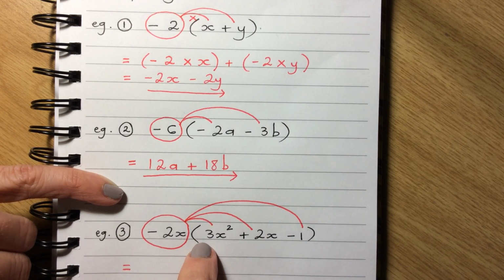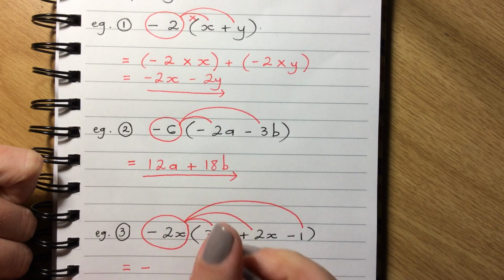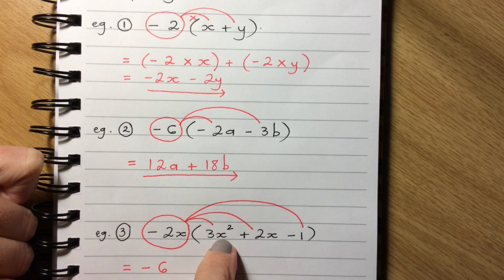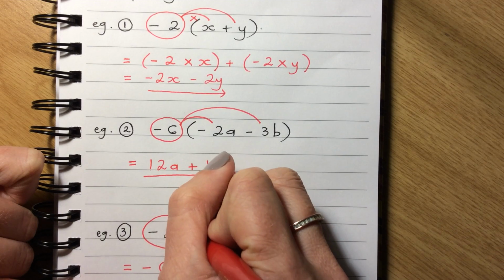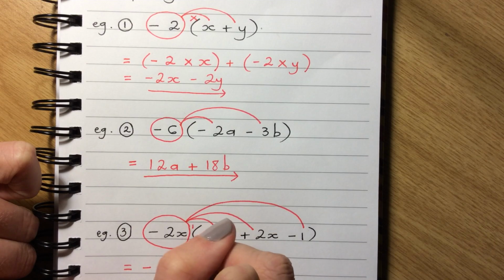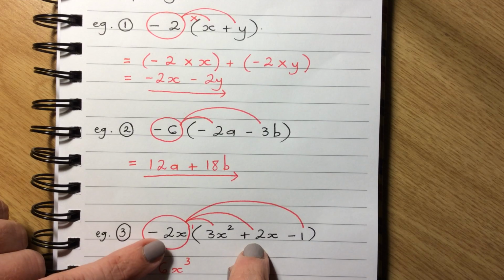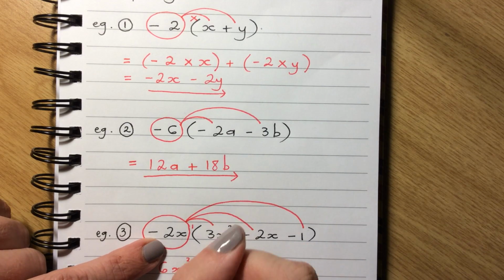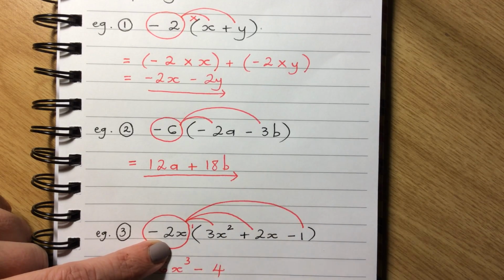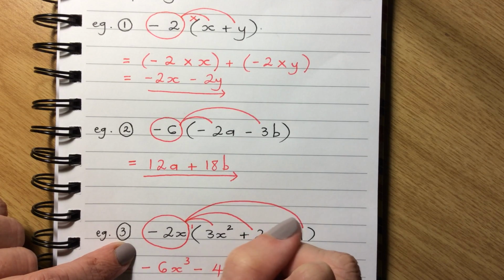So negative times a positive, which is invisible over there, is going to give me a negative. 2 times 3 is 6. Then what do we do with the little exponents when we are multiplying? We add the exponents. Now remember, there's an invisible 1 there. So x to the 1 multiplied by x to the 2 is x to the power of 3. Then we are on our negative 2x times positive 2x. So it's a negative answer. 2 times 2 is 4, and then x times x is going to give you x squared.